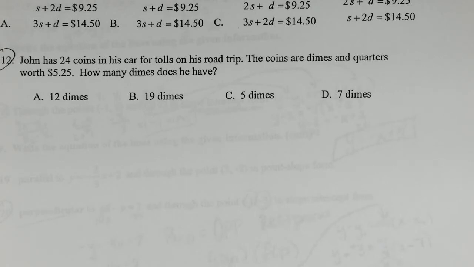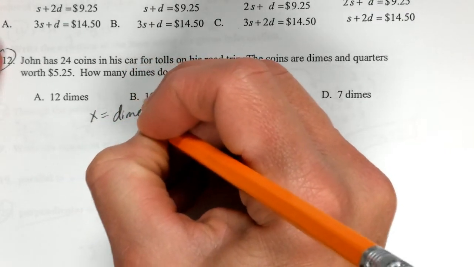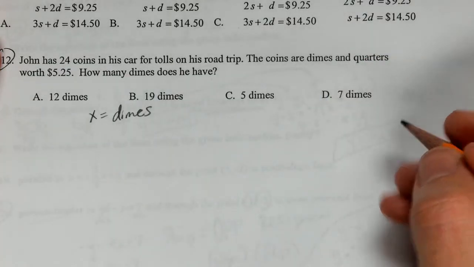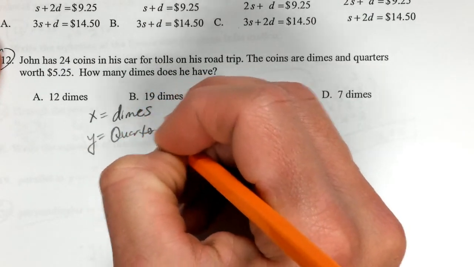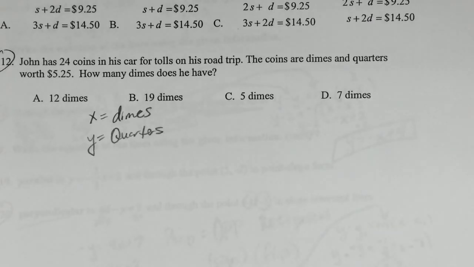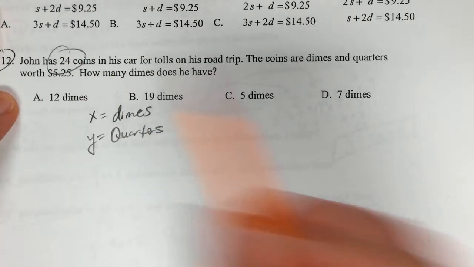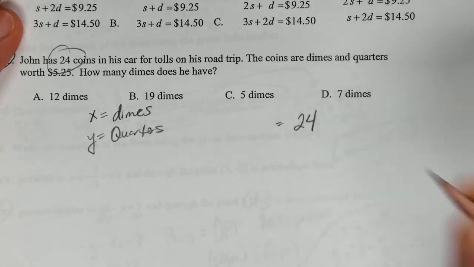So the first thing I got to do is define my variables. Let's say X is the number of dimes, and then let's say Y is the number of quarters. The first step is always to define your variables. It says John has 24 coins total. So the first equation is going to be equal to 24 coins total.